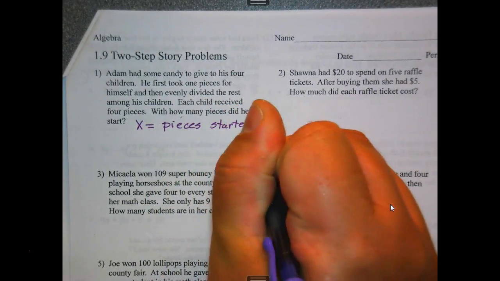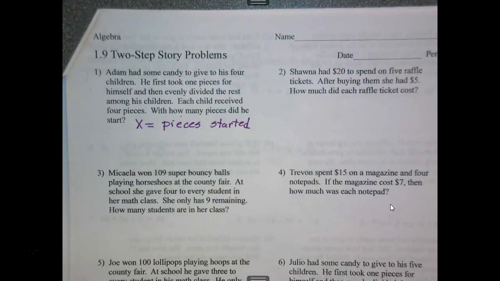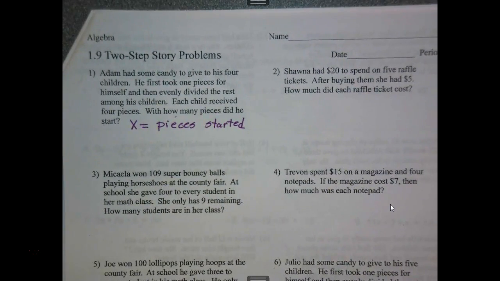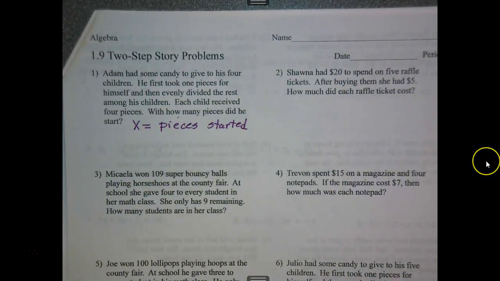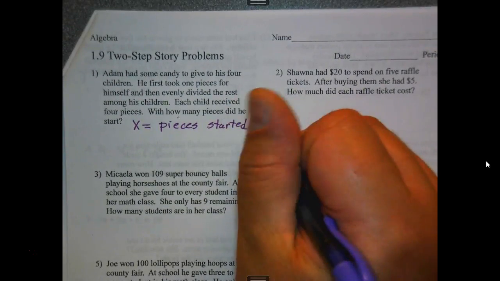Again, I grade you on the equation, the algebraic equation, not the answers. Oh, for real? For real.